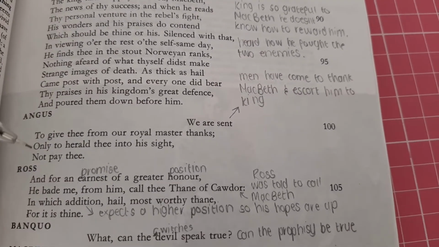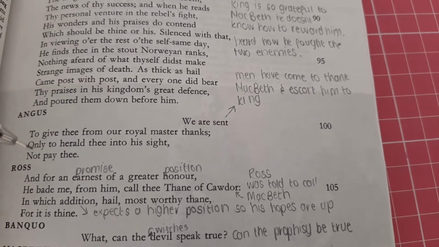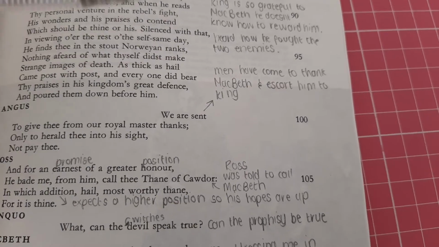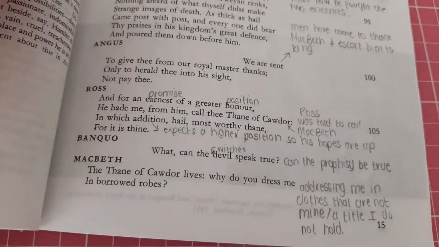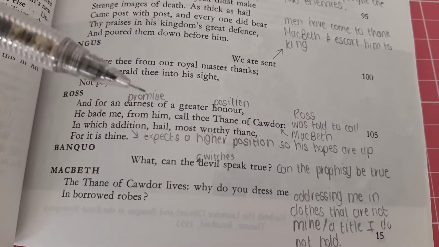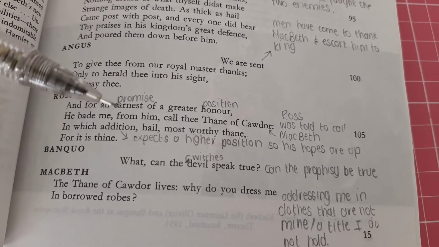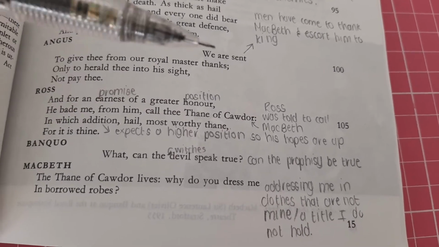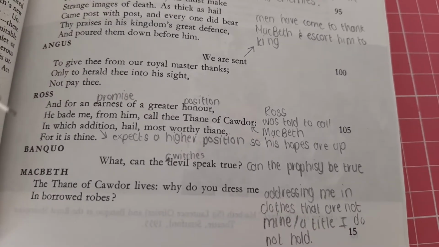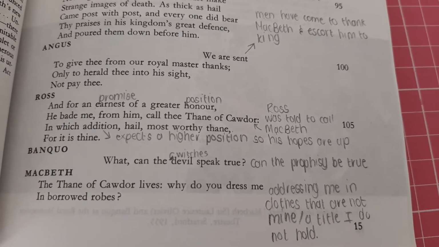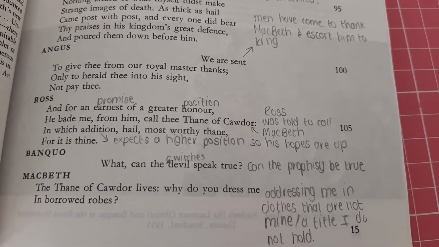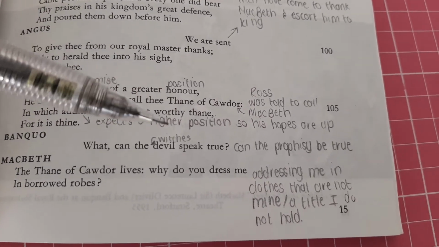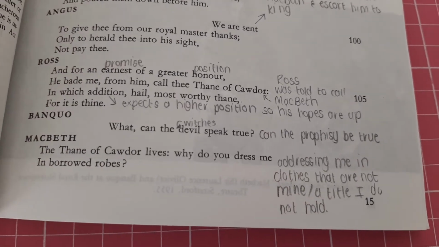So Angus says, we are sent to give thee from thy royal master thanks, only to herald thee into his sight, not pay thee. So men have come to thank Macbeth and escort him to the king. So Ross says, and for an earnest of a greater honour, he bade me from him call thee Thane of Cawdor, in which addition, hail, most worthy Thane, for it is thine. So he's saying, the king has told me to tell you that you are now the Thane of Cawdor, and it's your title. So Banquo says, what? Can the devil speak true? So can the witches, are they telling the truth?